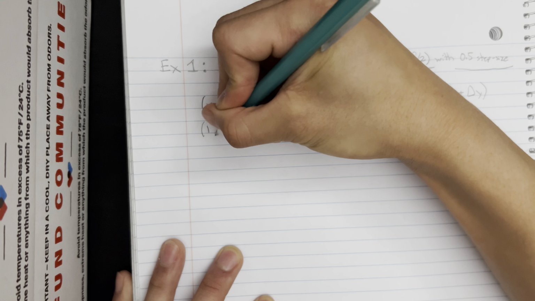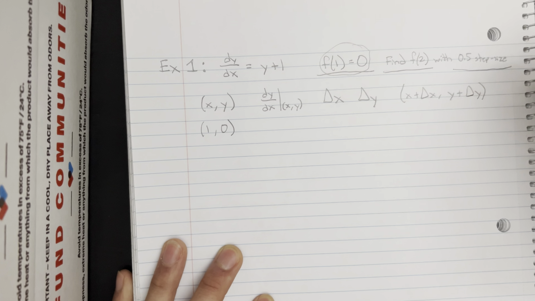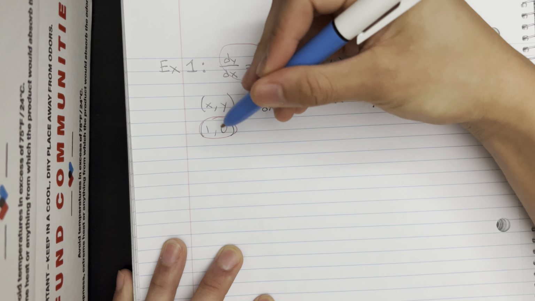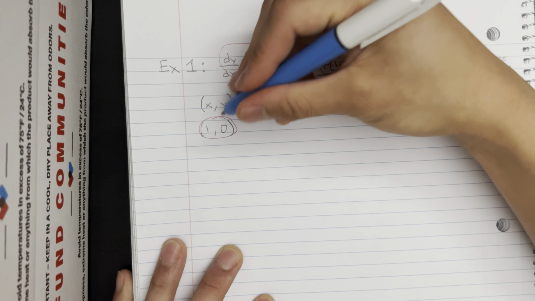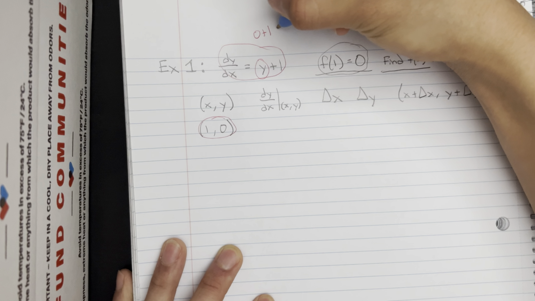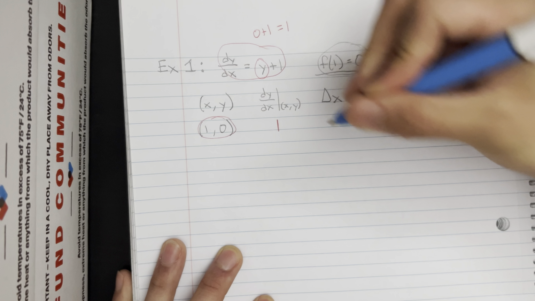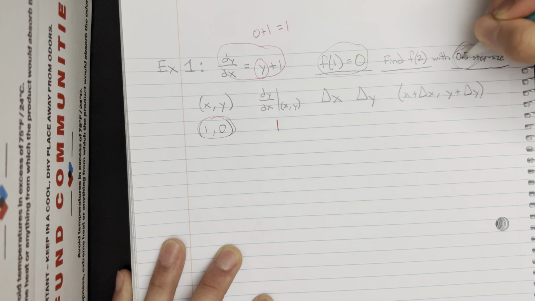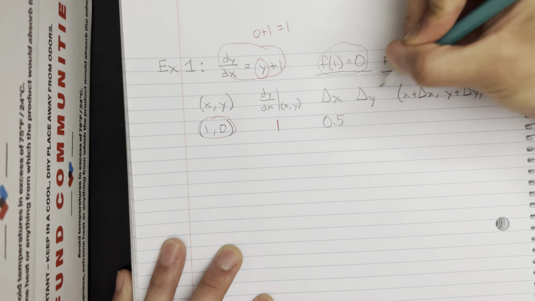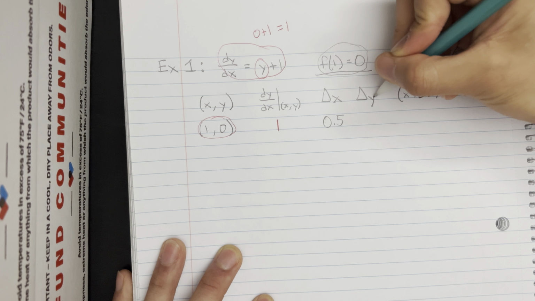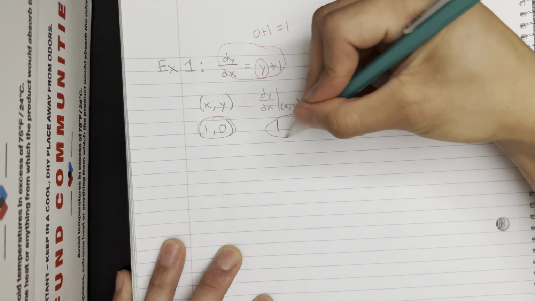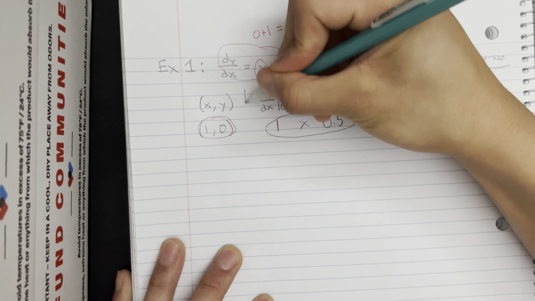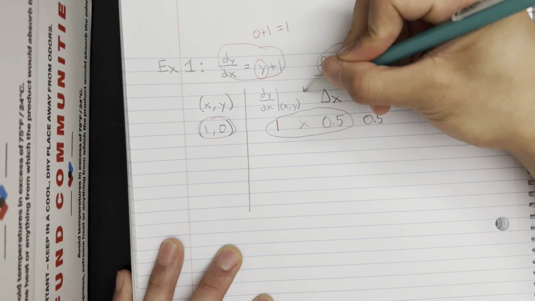Now, to find the first point, we use the initial values it gives us. So this would be 1, 0. And now, to find the derivative, all we have to do is plug this point into the differential it gives us. In this case, this one only has y, so we only need to plug in the y. So it'd be 0 plus 1, which would just equal 1. And to find the change in x, it gives us the change in x right here in the step size. So this will be 0.5. And to find the change in y, all you have to do is multiply these two together. So this would be 1 times 0.5, which equals 0.5. And I'll make this a table just so it looks neater.